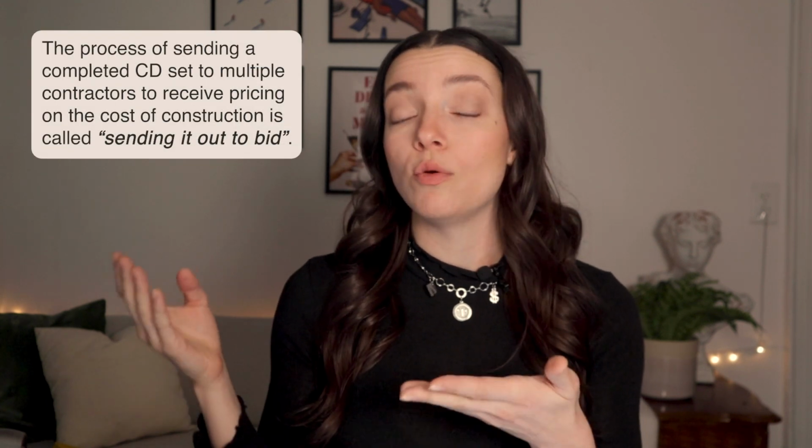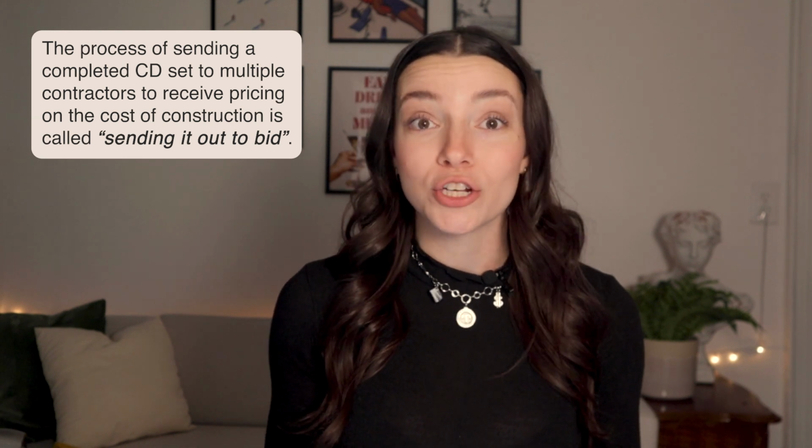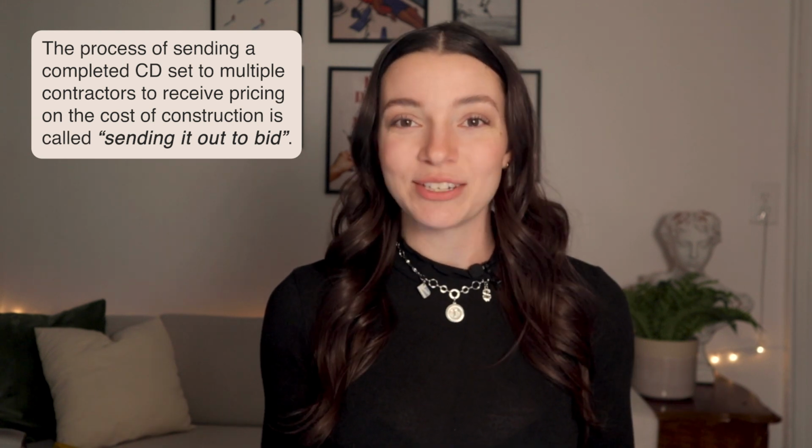Aside from the actual construction itself, CD sets are also used to price out how much it will cost to build it. The client would typically send the finished CD set to multiple builders or contractors in order to receive a price for construction, which is called sending it out to bid. I won't go into too much detail about that whole process, but maybe I will save it for a future video.